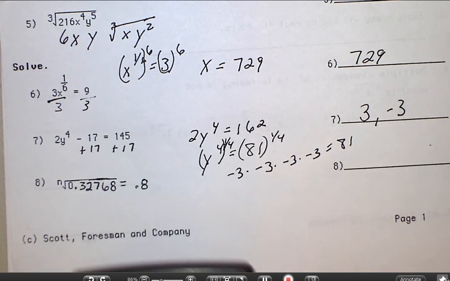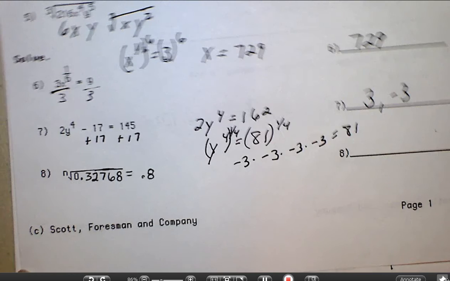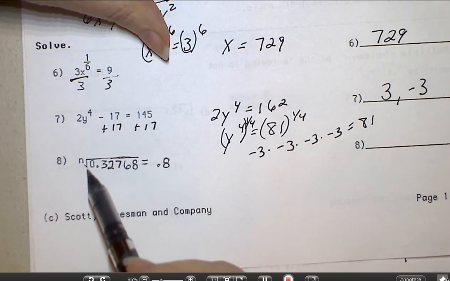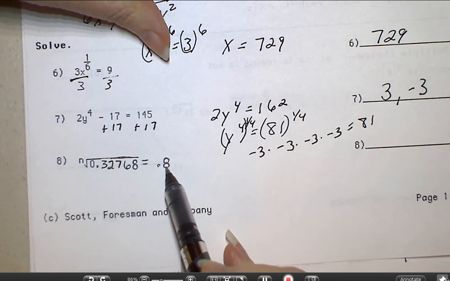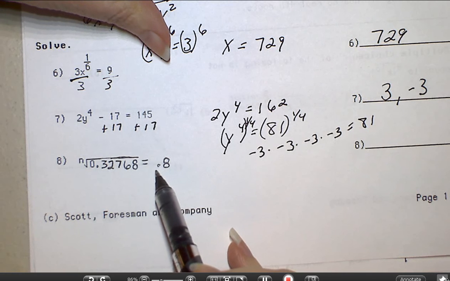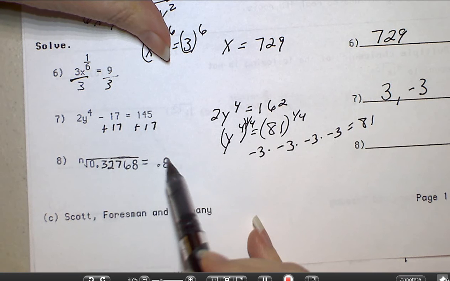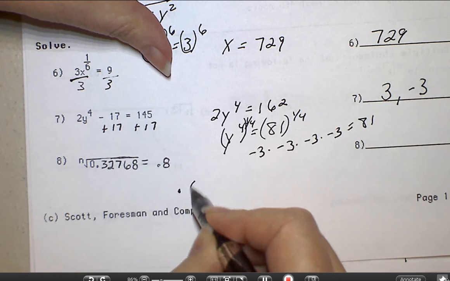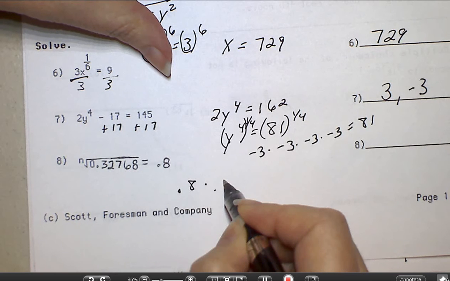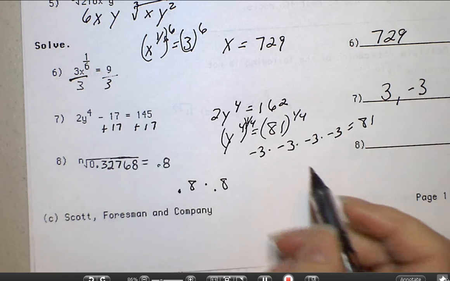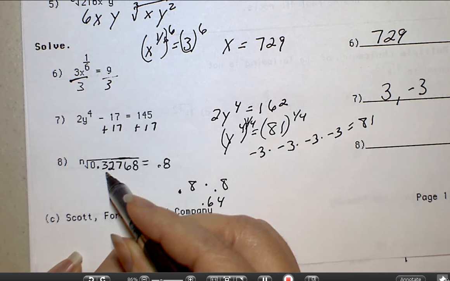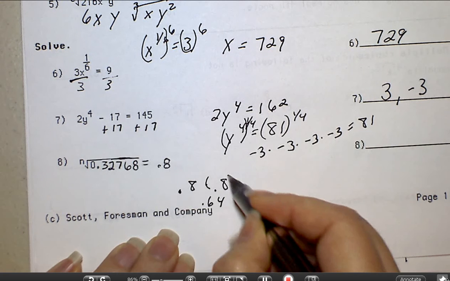Now, number 8. Number 8 says that we're looking for what root of this number will give me 0.8. So what does that mean? That means how many of 0.8s do I need to get this number? So if I go 0.8 times 0.8, what does that give me? That gives me 0.64. Well, that's not the number I'm looking for, so I need to multiply another 0.8.